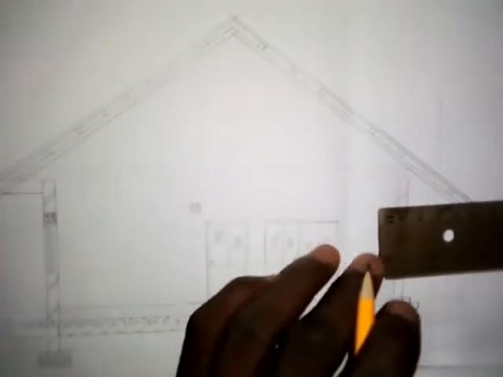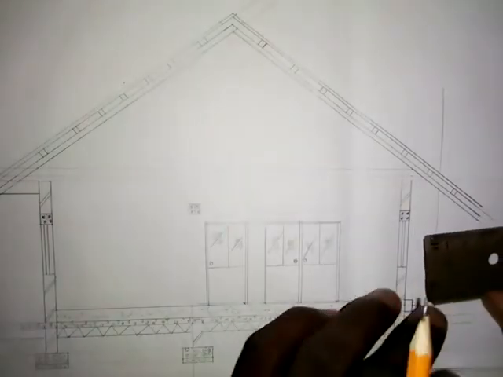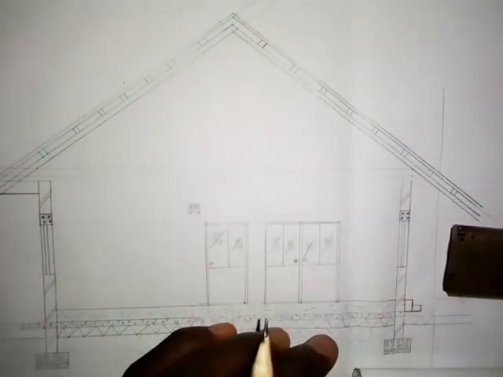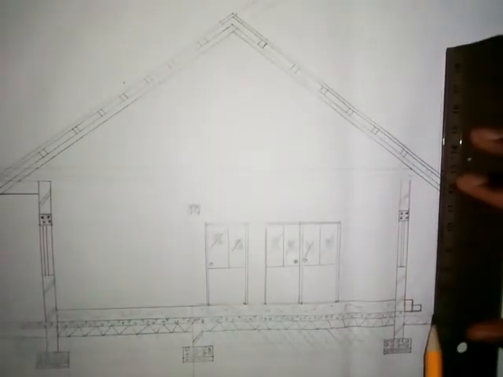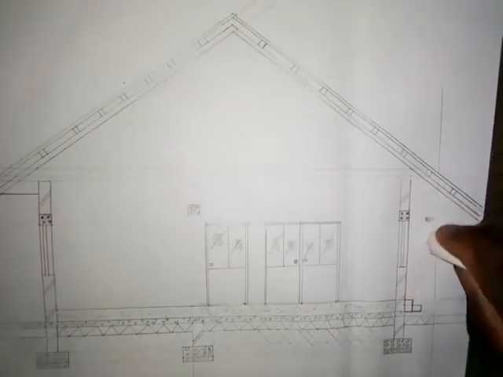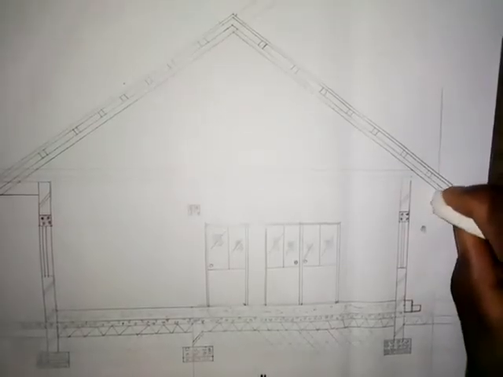So also I will come here, like this one. This is also a wall. This line is not straight, so I need to remove this line.